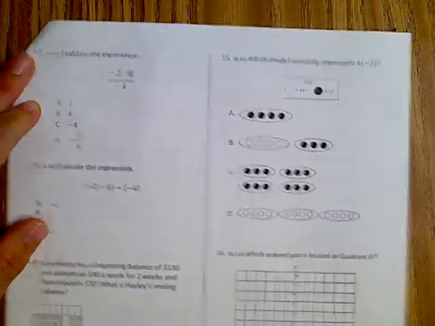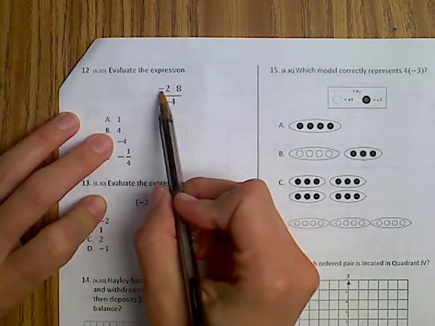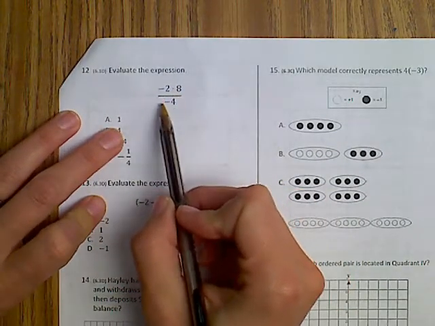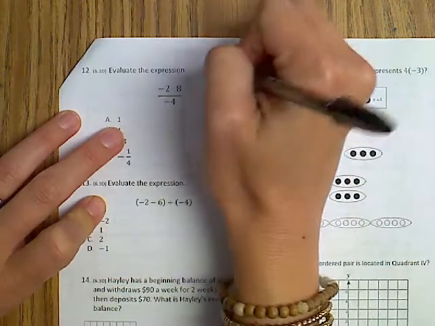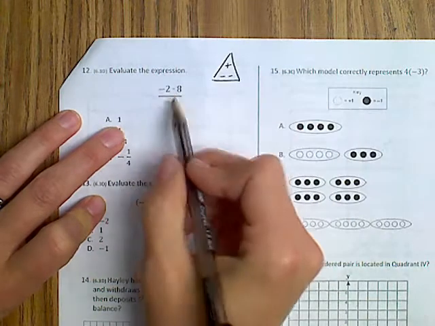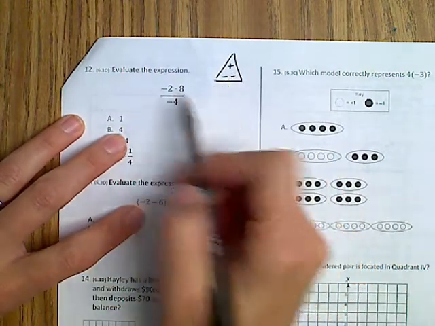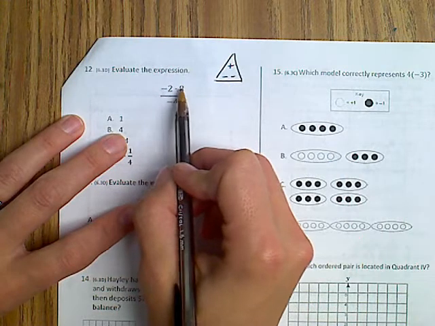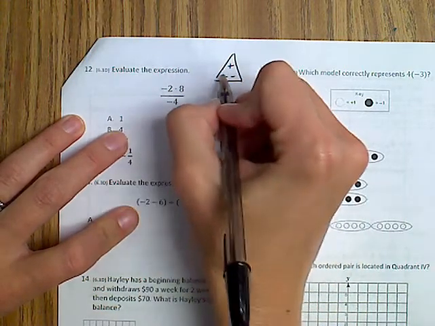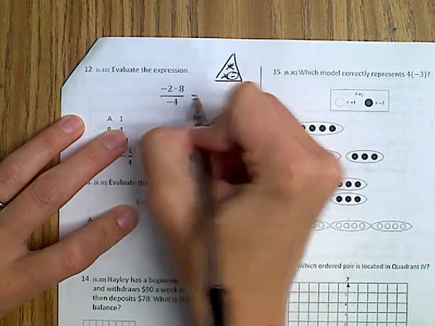All right, for the multiplying and dividing. This says -2 times 8 divided by -4. Since it's both multiplying and dividing, we're just going to start with the first one that it's given us, and we're going to use our integer triangle. So we're going to do -2 times 8, and we have a negative, and we have a positive, so my answer has to be negative here.